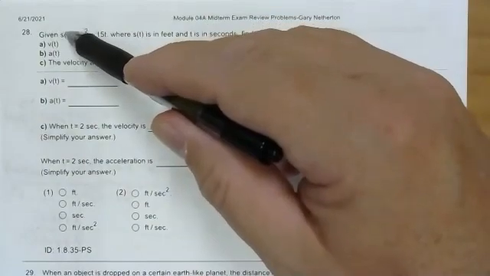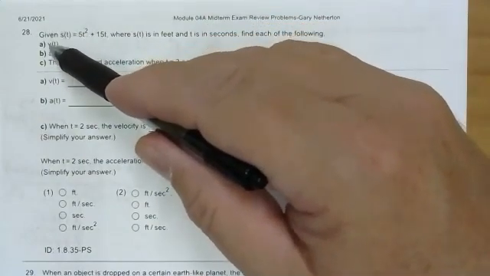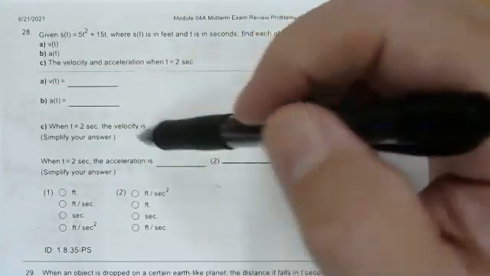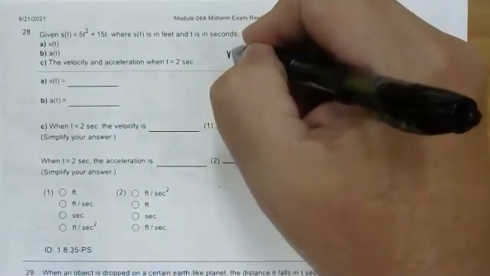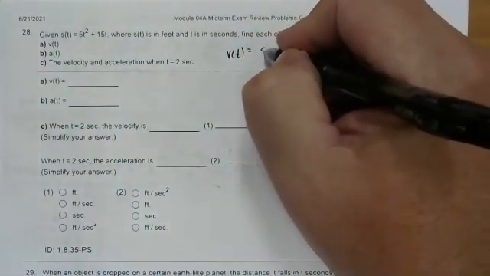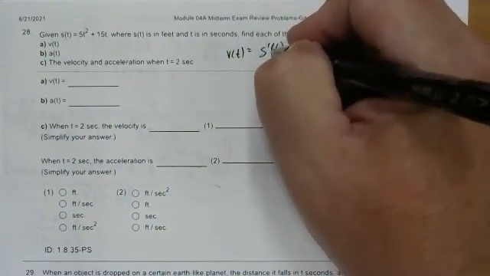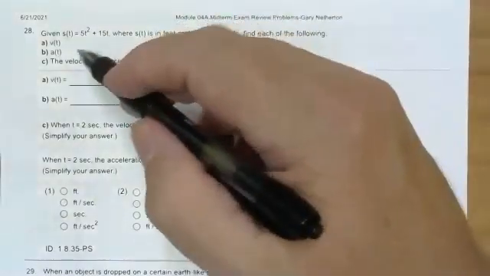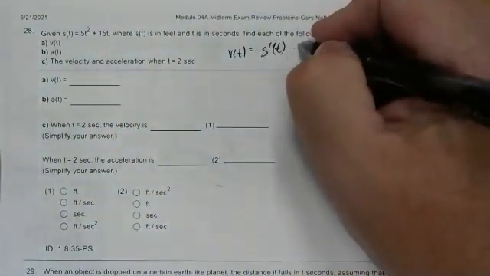So when you have S or displacement, the rule is the velocity is the derivative of S. So the velocity is the first derivative of this displacement.